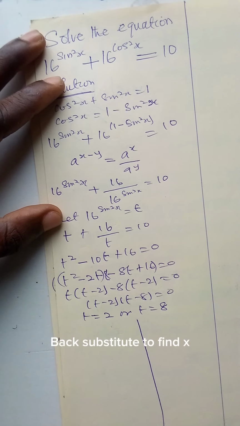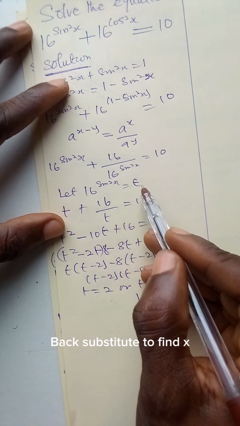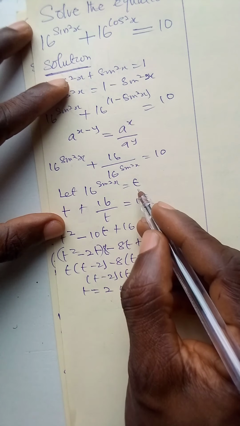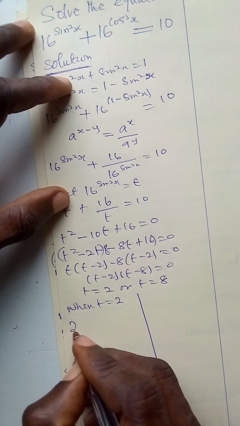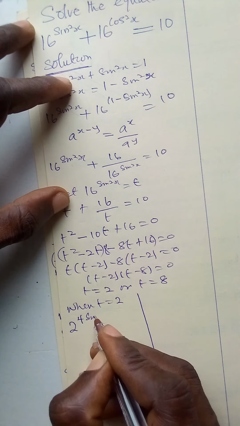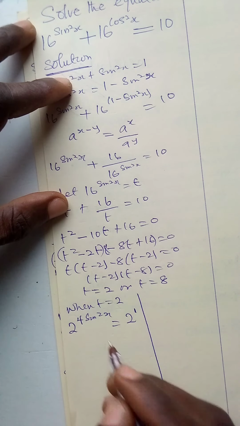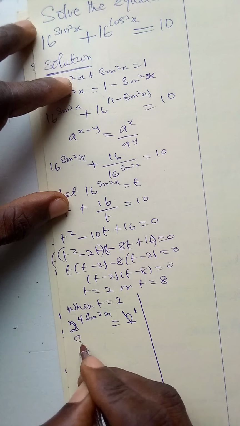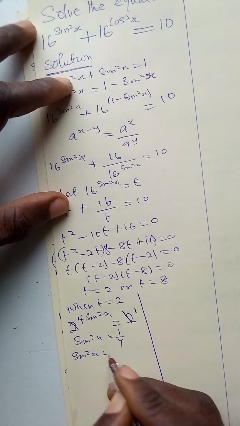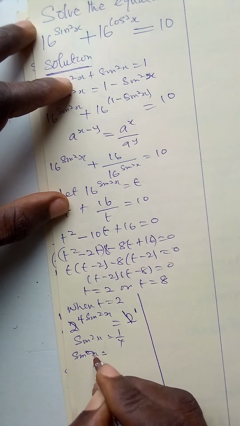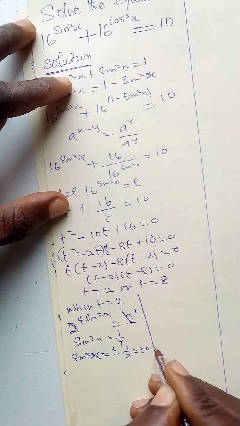Now to find the value of x, we need to remember that 16 to power sine squared x is equal to t. So when t is equal to 2, 16 can be written as 2 to power 4, and we have 2 to power 4 sine squared x equals 2 to power 1, because 2 to power 1 is 2. Now these will cancel out. So we now have sine squared x equals 1 over 4. If we take the square root of both sides, sine x is equal to plus or minus 1 over 2, or plus or minus 0.5.